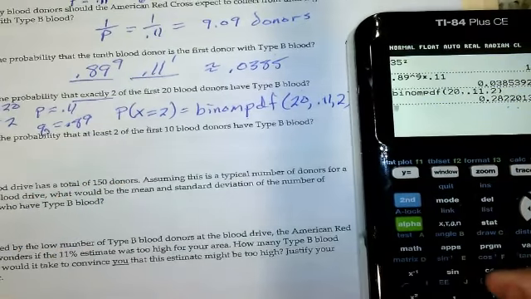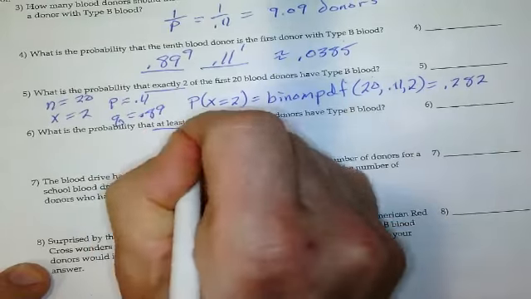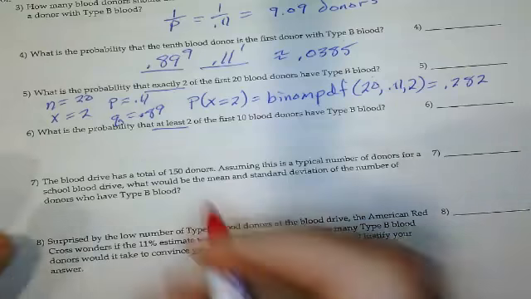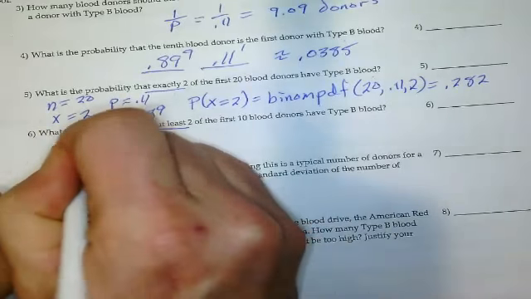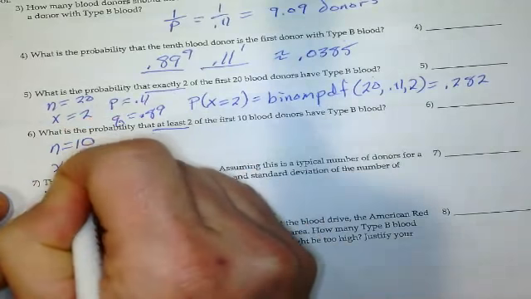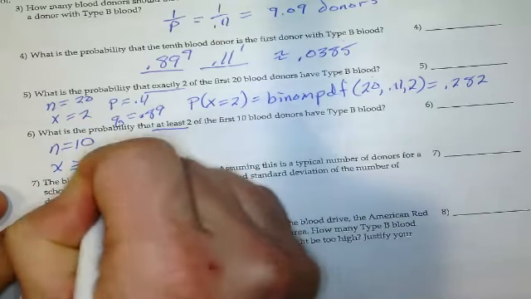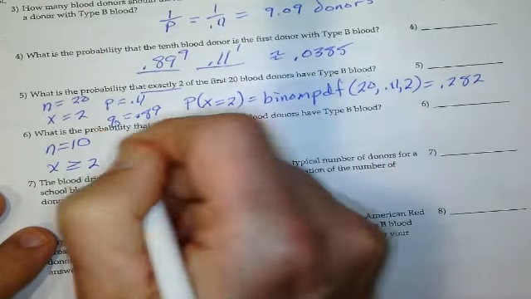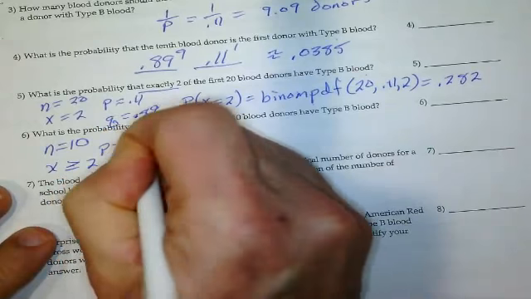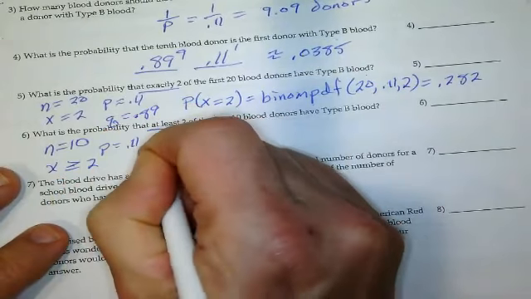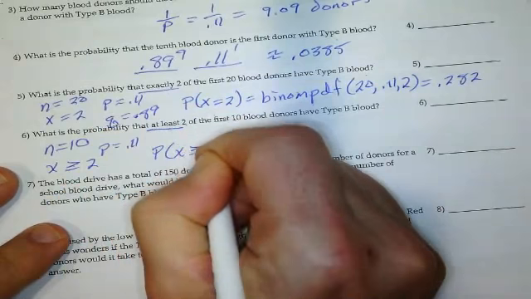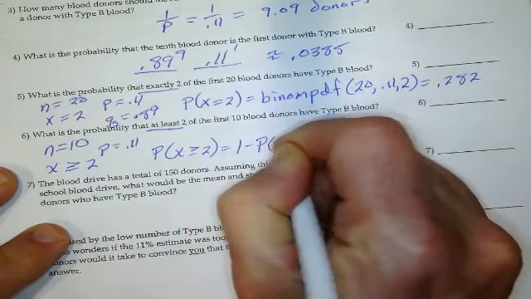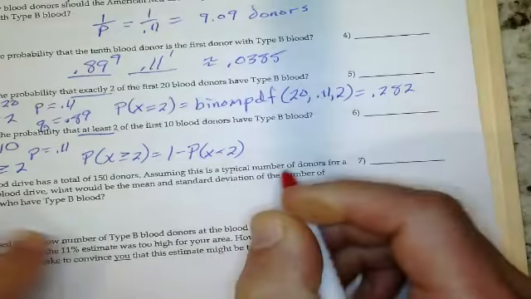Now, number 6 says what's the probability that at least 2 of the first 10 blood donors have type B blood? Okay, so it says at least. And again, at least, more than, less than, whatever, we've got to do the CDF. So N now is 10. X is greater than or equal to 2 because it says at least, means 2, 3, 4, 5, 6, 7, 8, 9, 10. But we're doing, again, the complement. P is 0.11. I'm not even going to write the Q this time. So the probability of X being greater than or equal to 2 equals 1 minus the probability of X being less than 2, because it's the complement.